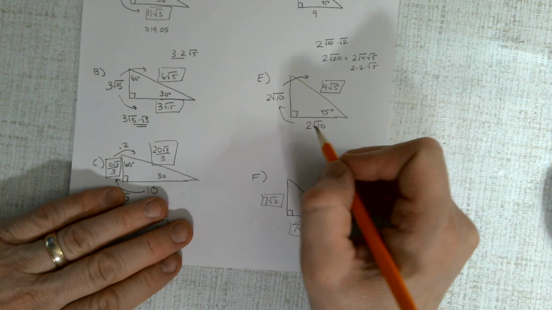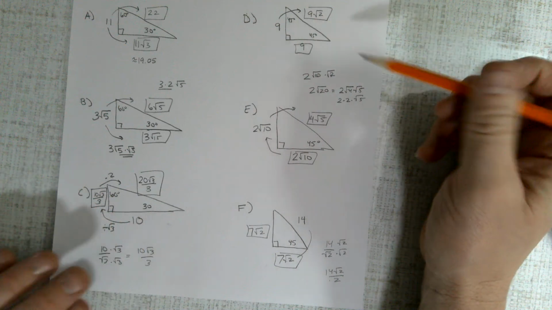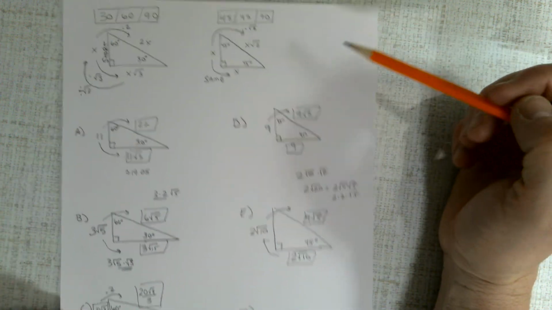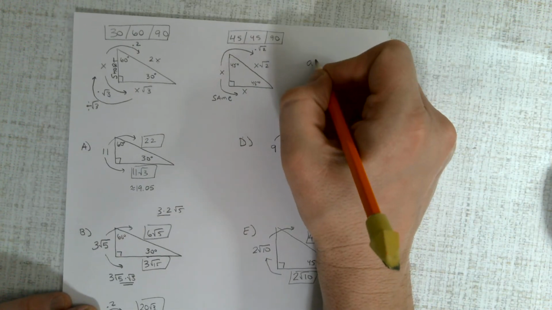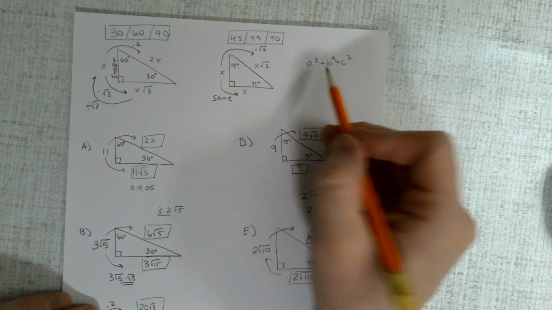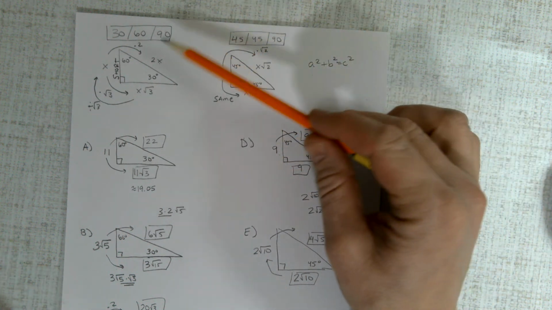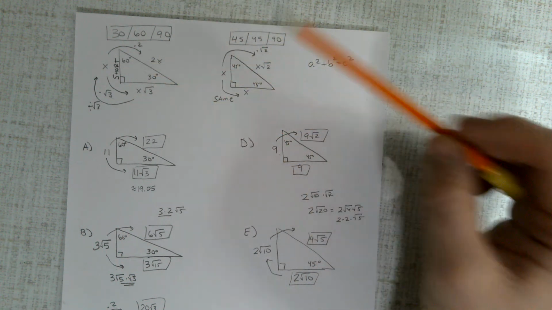Alright, in every triangle we have figured out all of the missing sides without using the Pythagorean theorem, right? We could have used a squared plus b squared equals c squared if we have two sides, but we are only given one. And when you're only given one, hopefully you have a special right triangle.